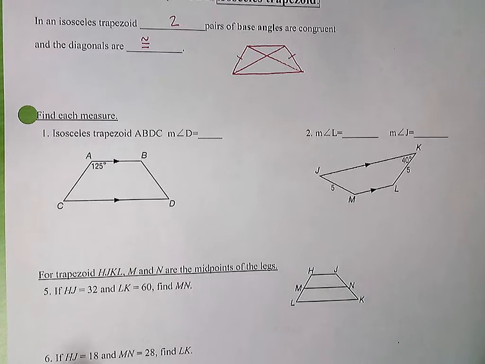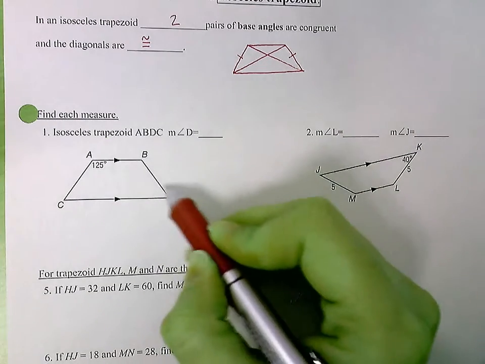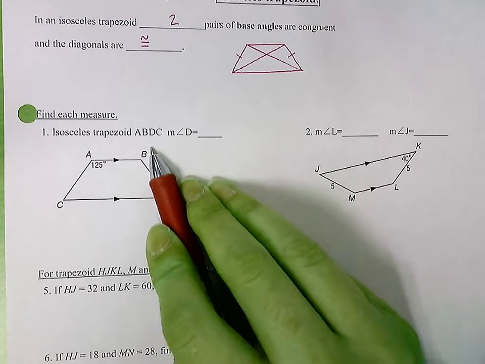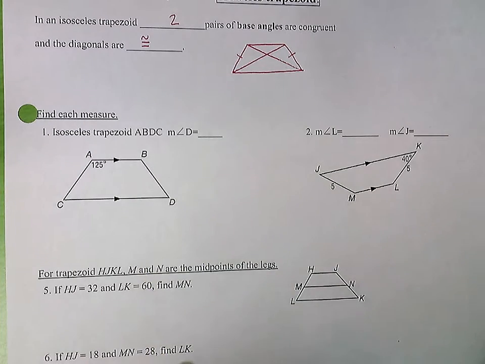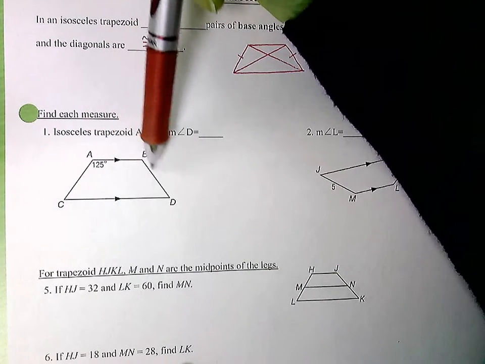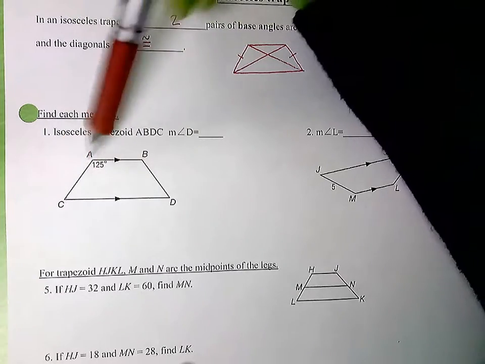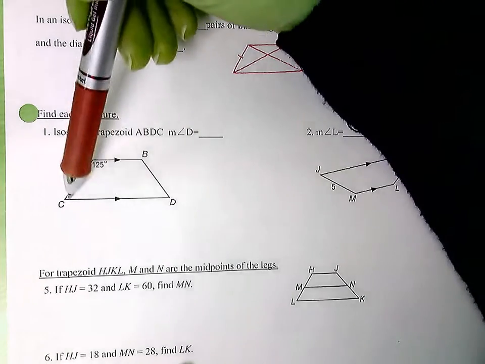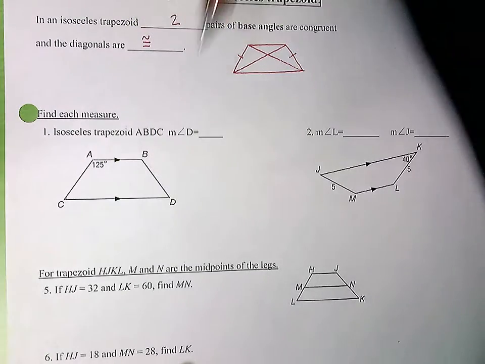Okay, then I want to do a few examples here. Okay, so in number 1, we have an isosceles trapezoid ABDC and we want to find the measure of angle D. Okay, so that's this angle right here. And yes, it is ABDC. When you draw out any type of quadrilateral, it has to go in order. So that means I have to go from A to B to D to C. Okay, so it has to flow in order. It can't flow to the side and then back. That's why it doesn't say C and then D.